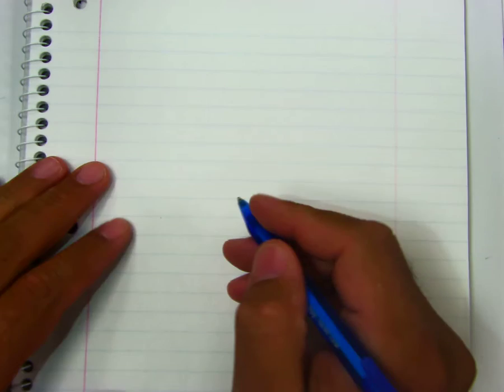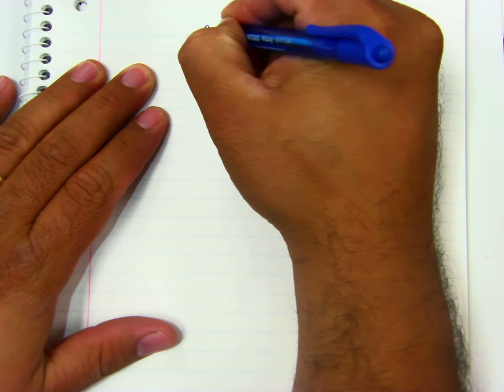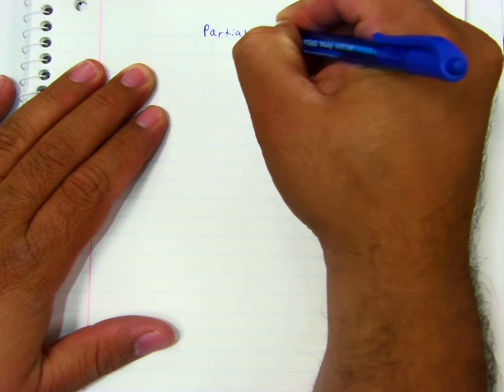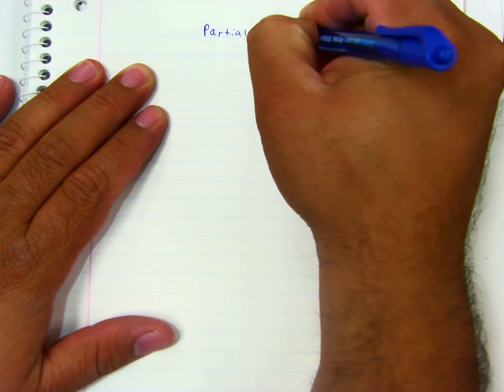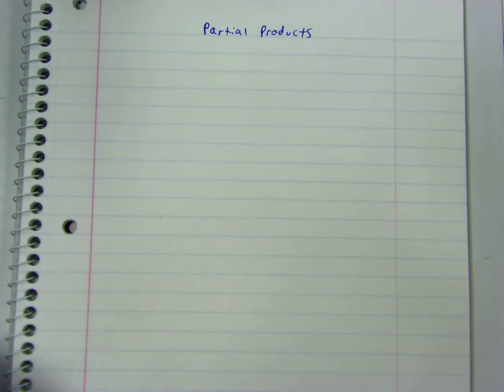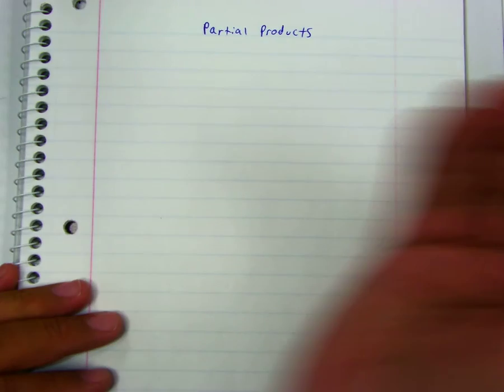All right, boys and girls, today we're going to be working on partial products. We are going to start out with partial products. Now, what we need to do is first talk about what partial product means. What does partial mean? Partial means part of our product.